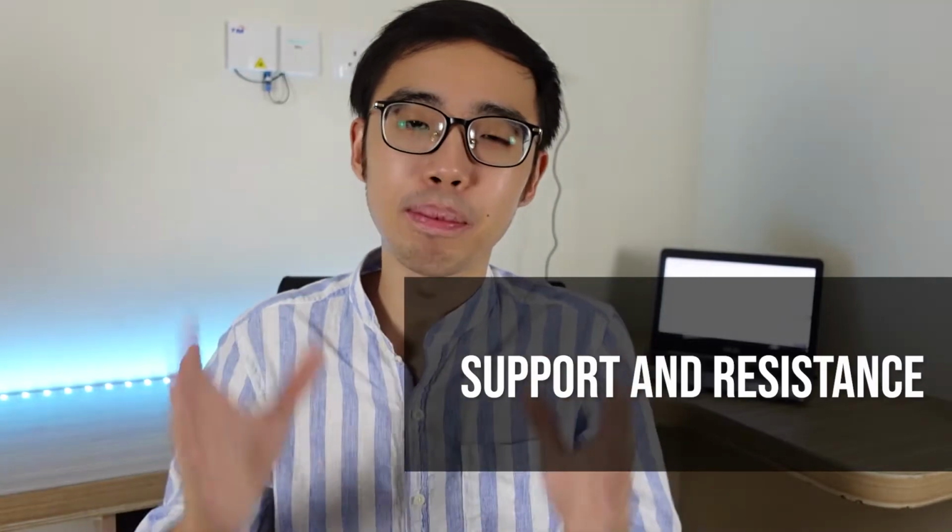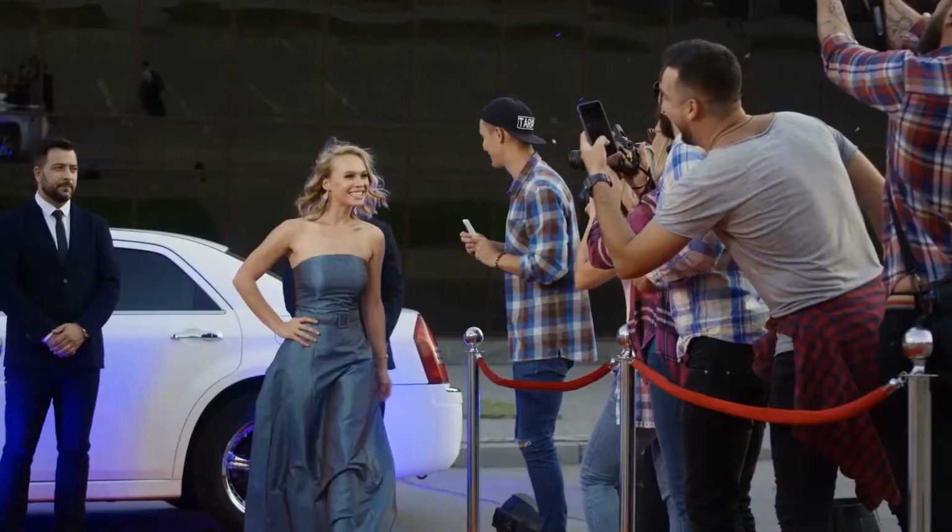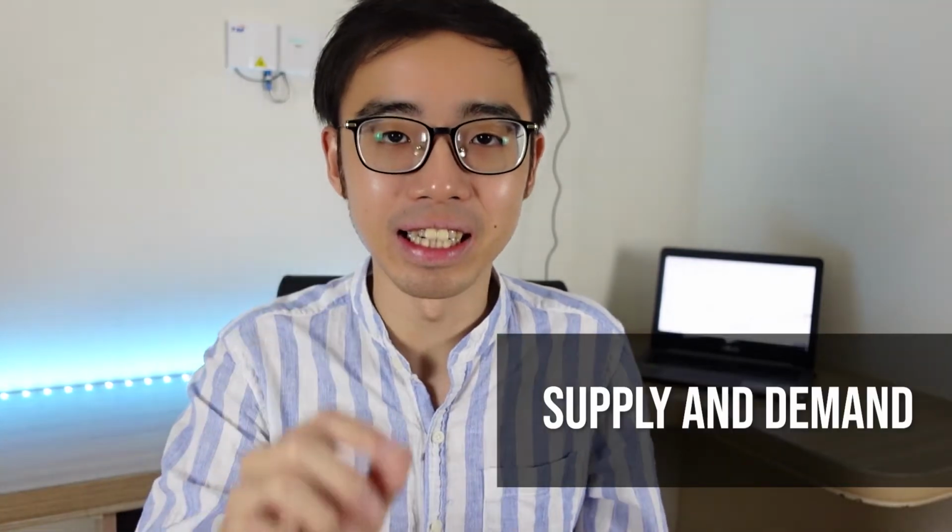Number 2, support and resistance. A lot of people like to use moving averages to find their support and resistance levels. And the reason behind this is because moving averages is a very popular indicator, which means a lot of people around the world will be watching the same levels. This causes a lot of supply and demand when prices is near the moving averages. So a lot of people will be using these levels to calculate their stop loss and their take profit, and you can do the same.